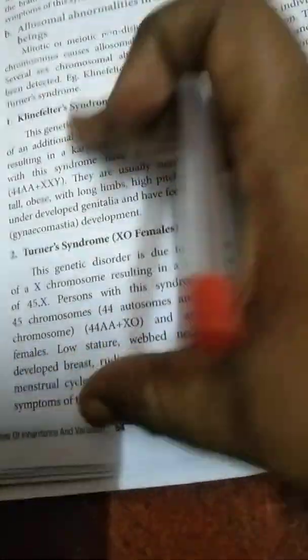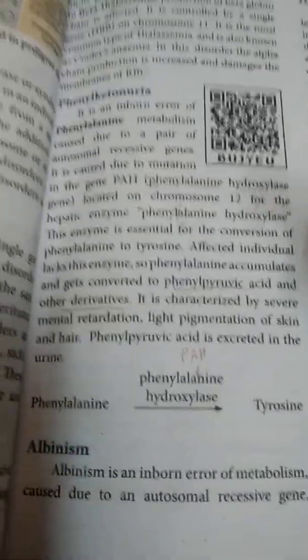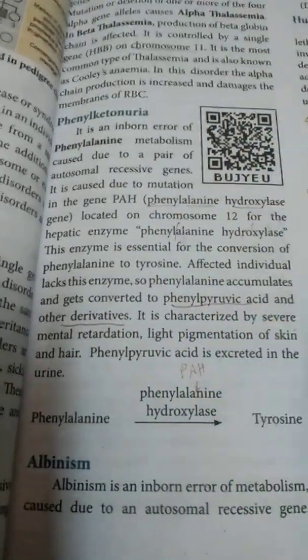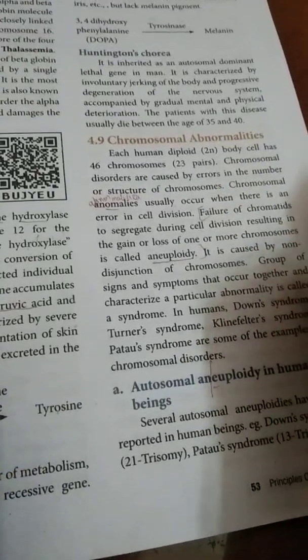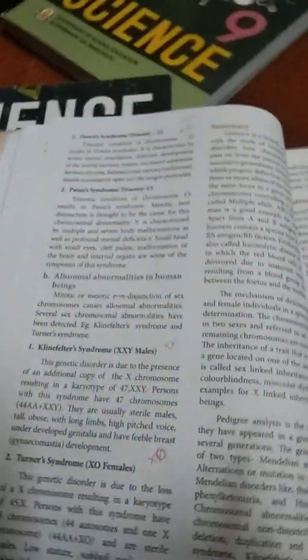These two are coming for practical also. Okay, today's homework is that you have to draw the chromosomal abnormalities: autosomal aneuploidy and allosomal aneuploidy. Okay ma. You have to study and write.